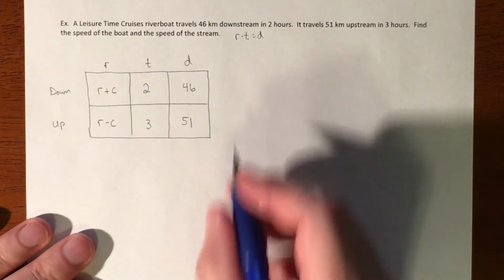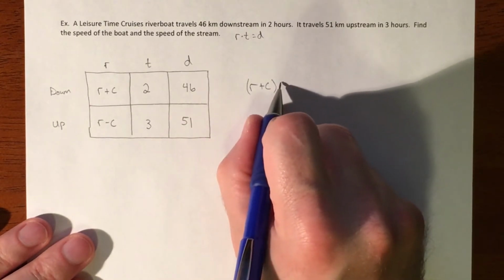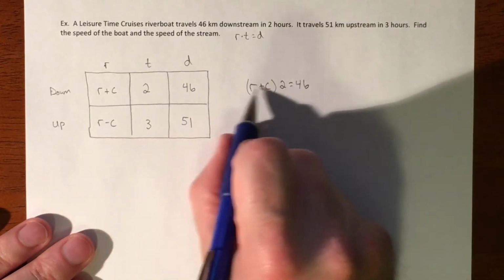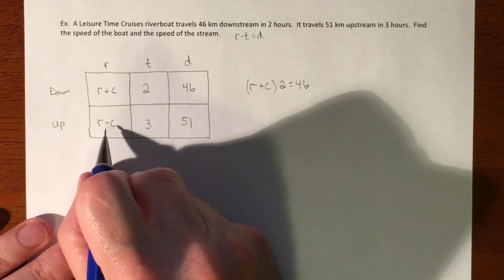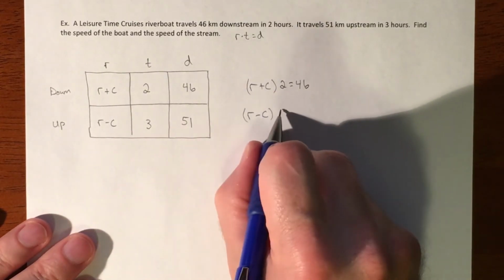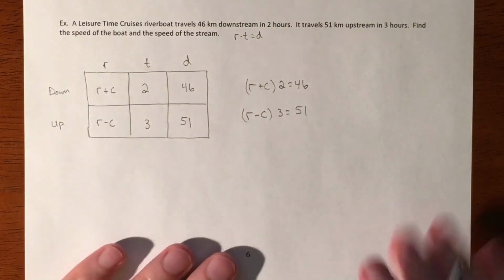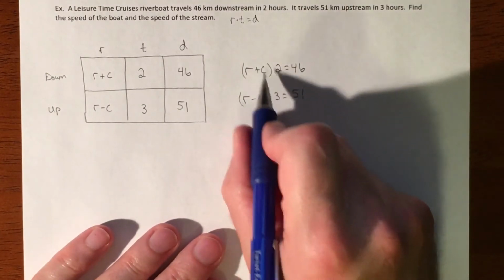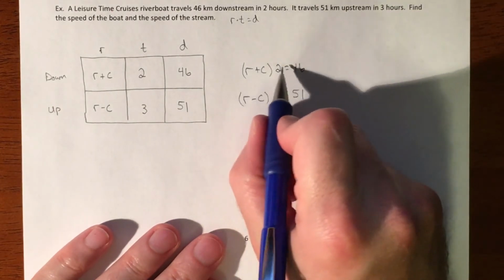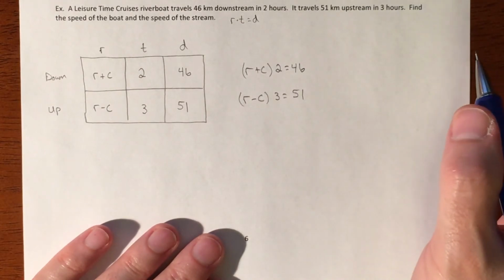So if we do our rate times time equals distance, that's how this equation would look. Rate times time equals distance. This equation would be rate minus current times 3 equals 51. Normally I would say, well, let's distribute and then we can do elimination. Not that that's wrong. Absolutely, you can distribute the 2, you can distribute the 3, and then try to cancel out your R's or your C's.